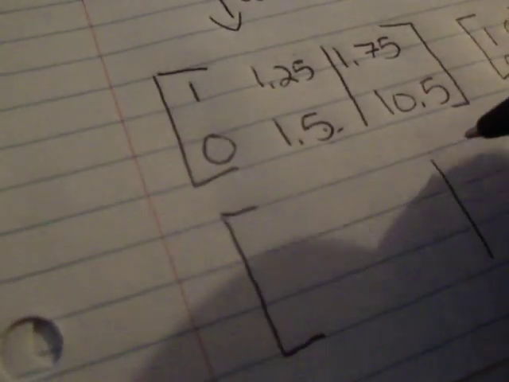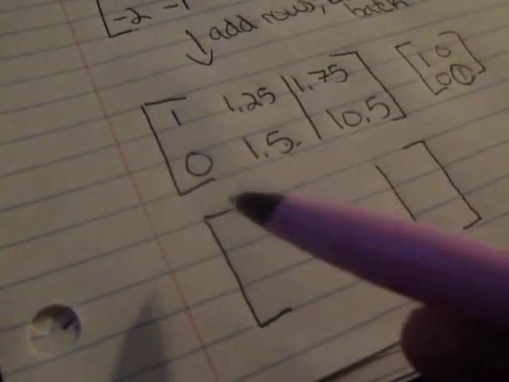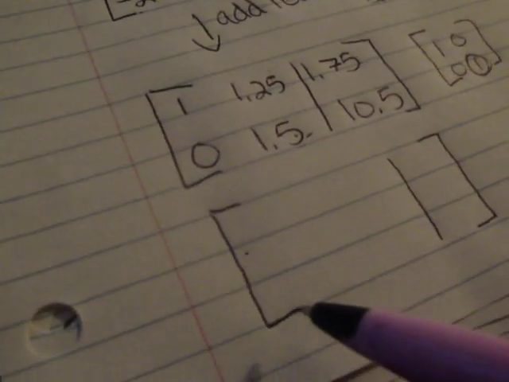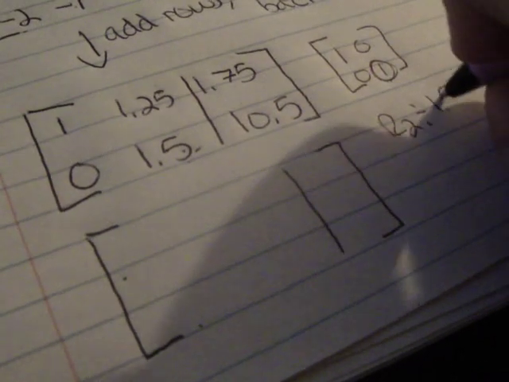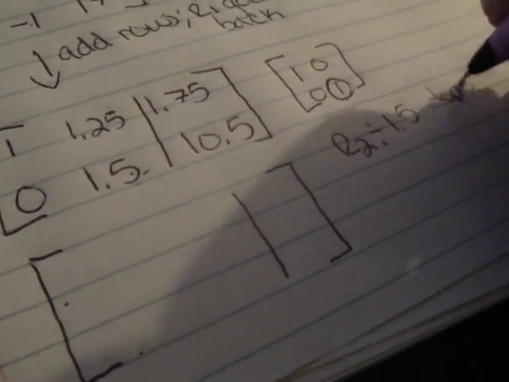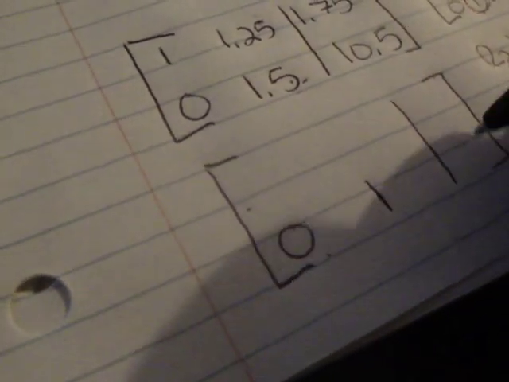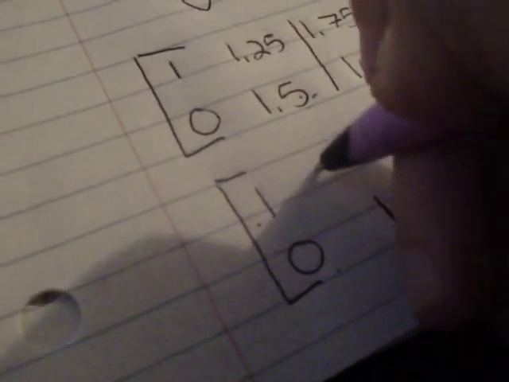Okay, you would have to divide row 2 by 1.5 and the top row would stay the same. So let's write that out. Row 2 divide by 1.5, top stays. It helps a whole lot if you write out your steps because you do not get confused. So 1.5 divided by 0 is 0, 1.5 divided by 1.5 is 1, and 10.5 divided by 1.5 is 7. Yay! Then top stays.